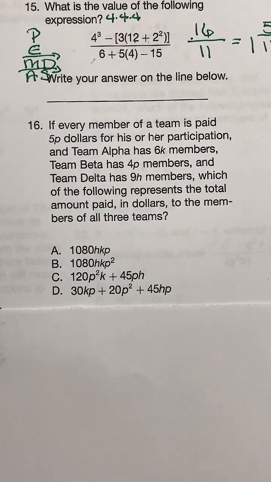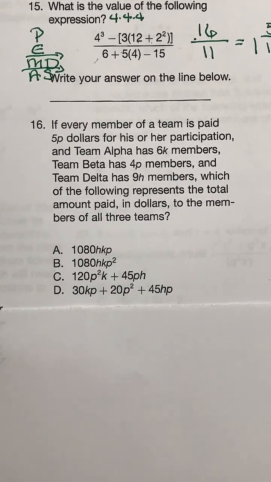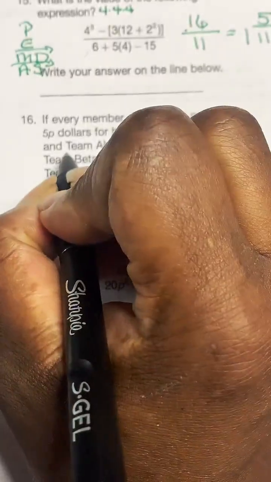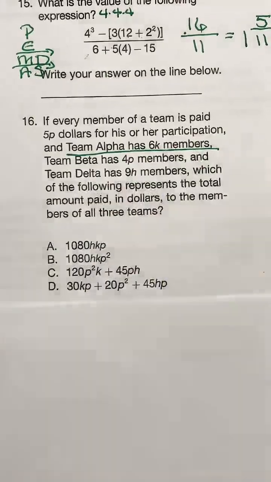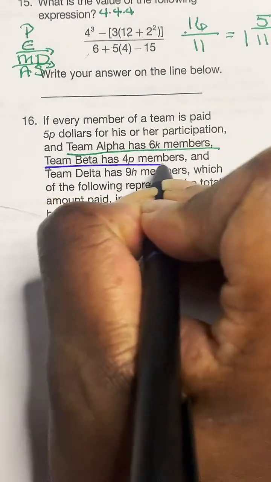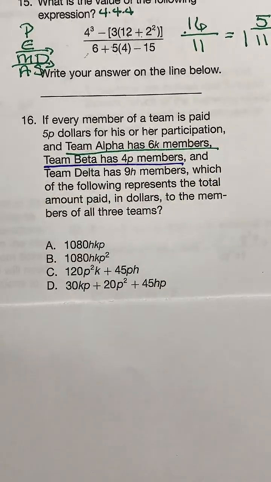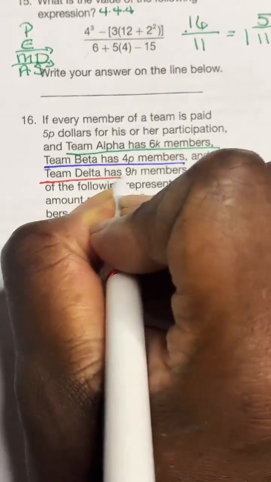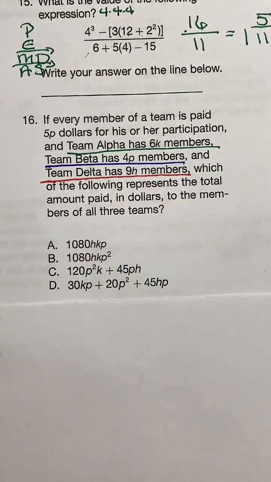All right, so let's take a look. We have this is one team member. I'll even change colors. B for beta, and delta with those type of members.